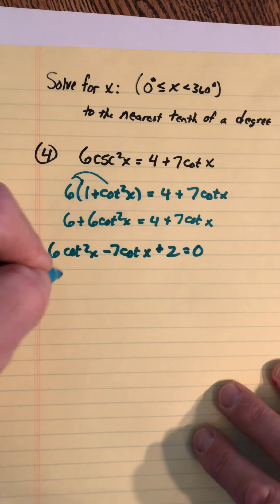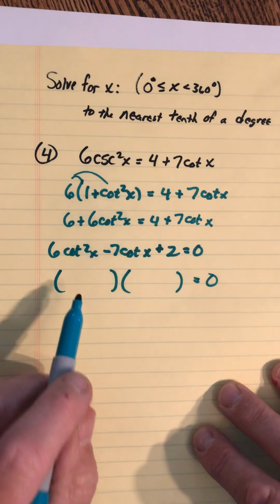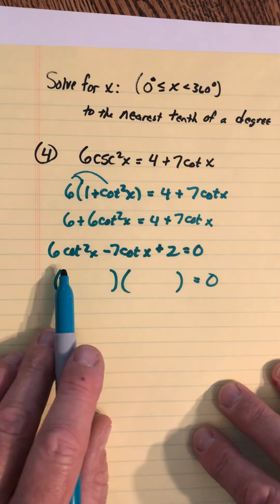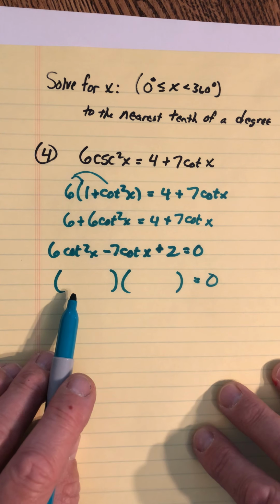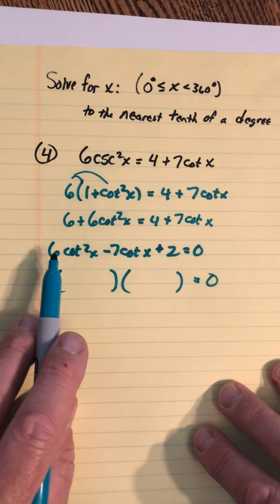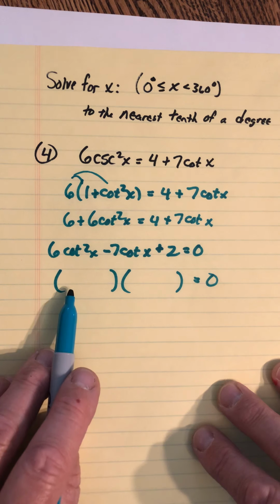I've got to factor this. Not necessarily everything you're going to come across would factor, but everything I've designed here will be factorable. You got some options here. It could be 6 cotangent of x times 1 cotangent of x, or 3 and 2.